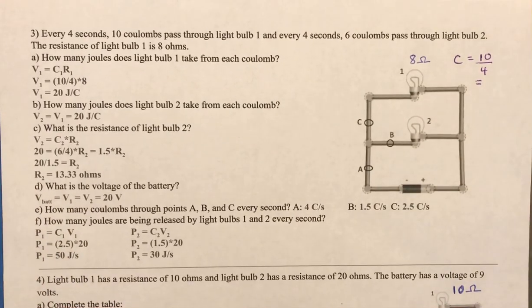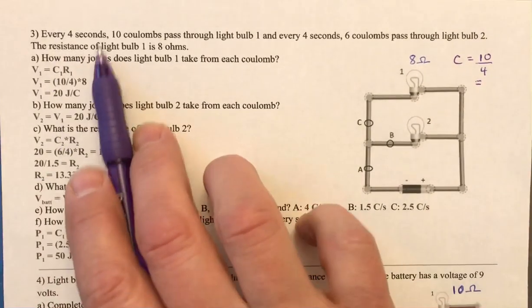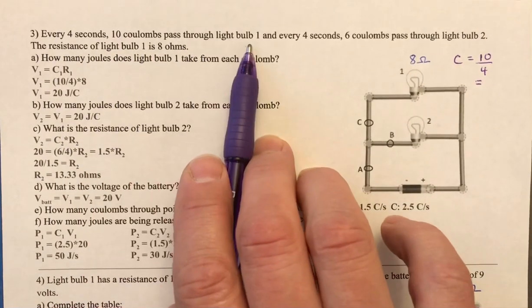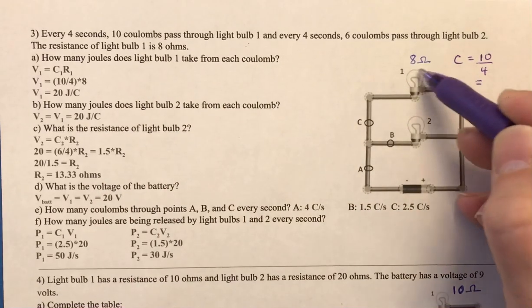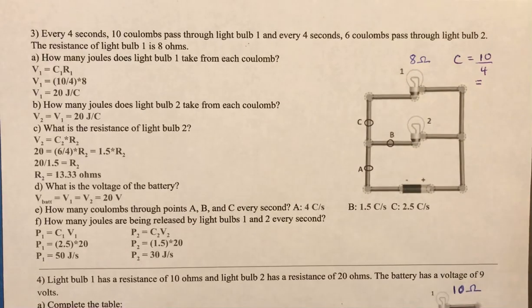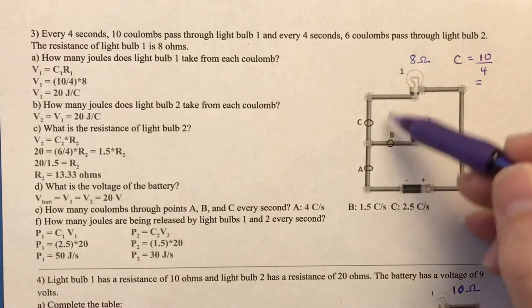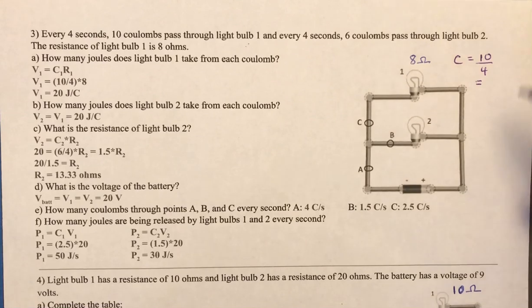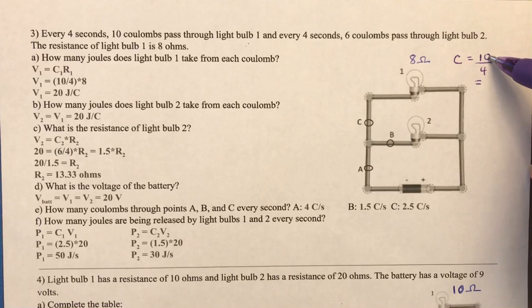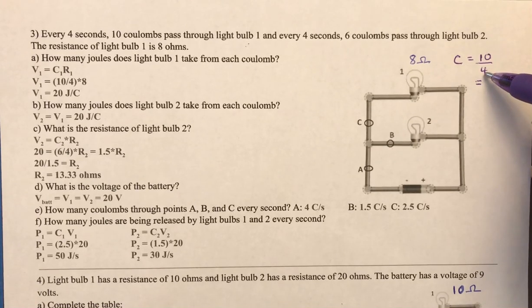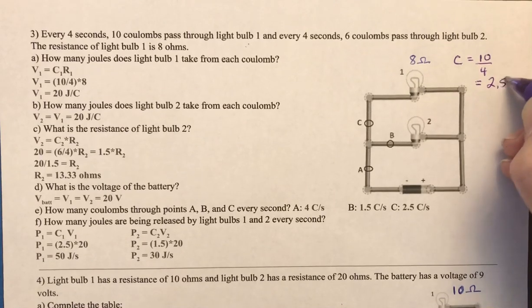Okay. In number 3, every 4 seconds, 10 coulombs pass through bulb 1. Now, we're given that the resistance here is 8 ohms, so I just wrote it right above that bulb. I think a good idea is to just fill in the diagram. Now, the current is 10 coulombs for every 4 seconds, okay? So now, that would be the same as 2.5.